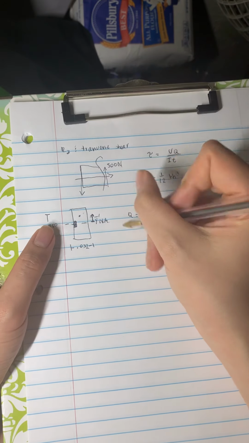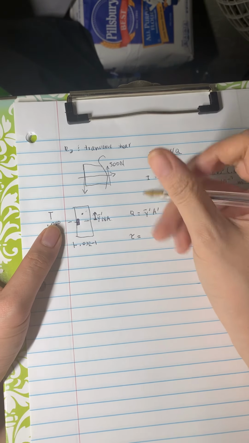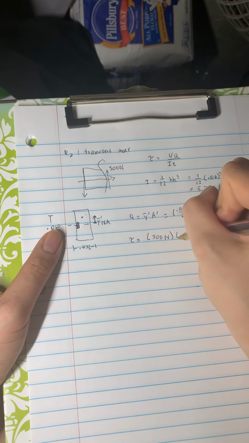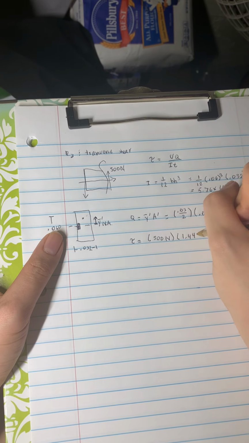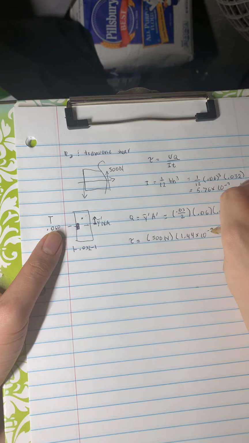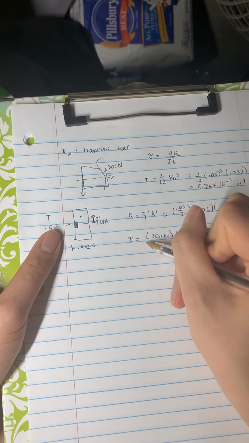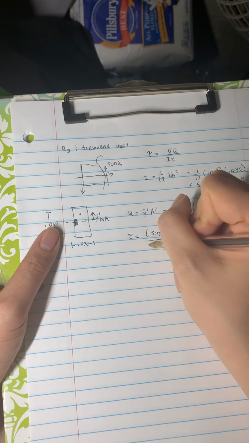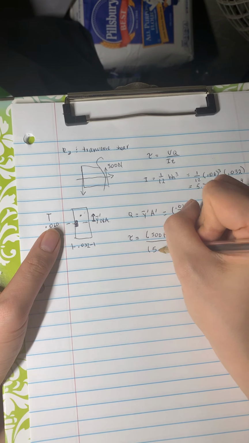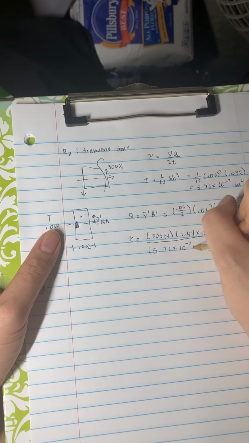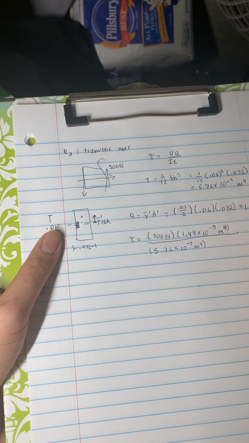So when I plug everything in, sigma equals 500 Newton times 1.44 times 10 to the negative 5 meter cubed, and down here, I is equal to 5.76 times 10 to the negative 7 meter to the 4th times the thickness.